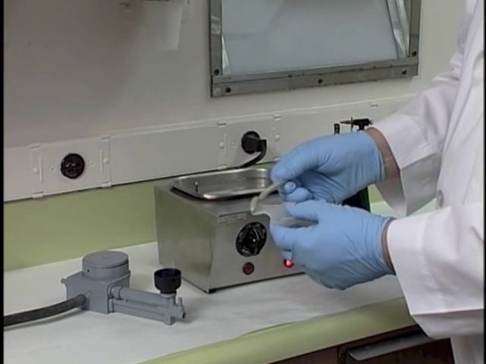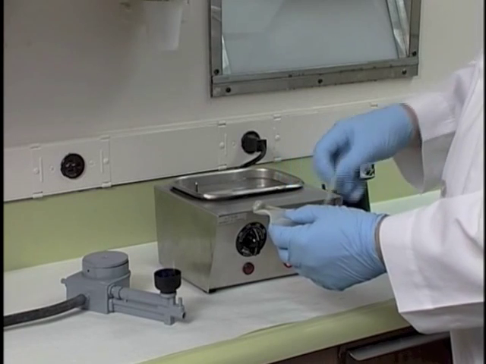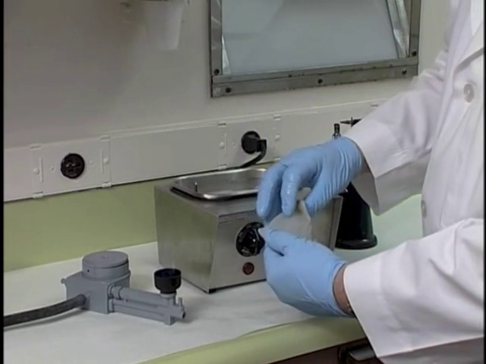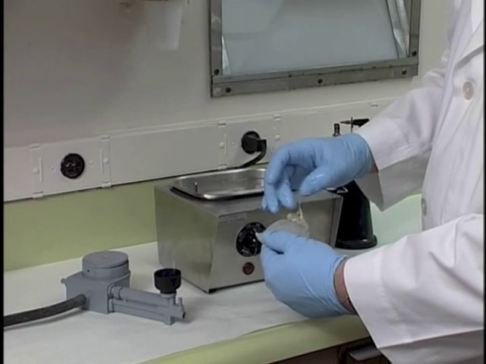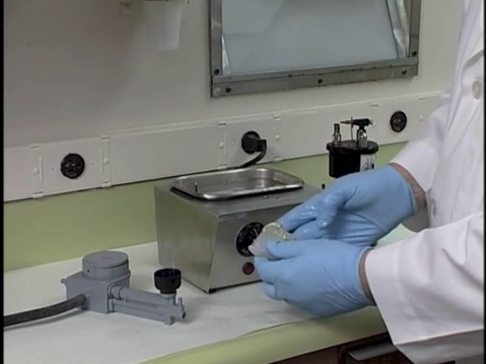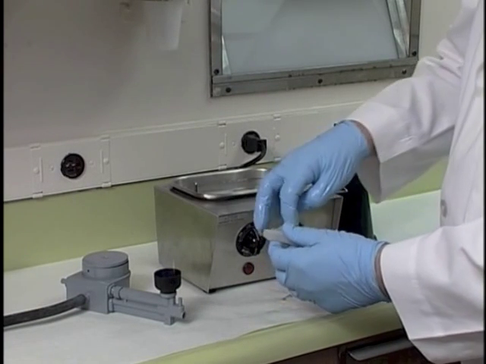Then we apply that softened material to one section of the tray. I usually do that one section of the tray from a hamular notch area all the way up to about the buccal frenum area.